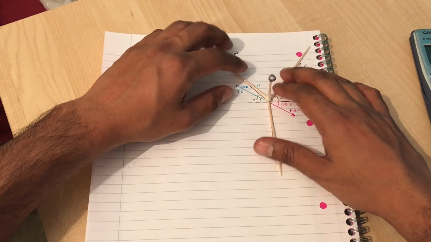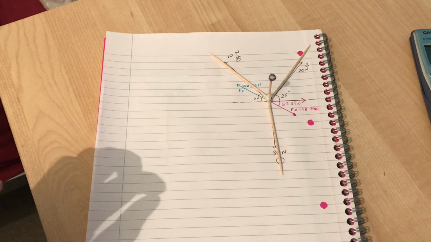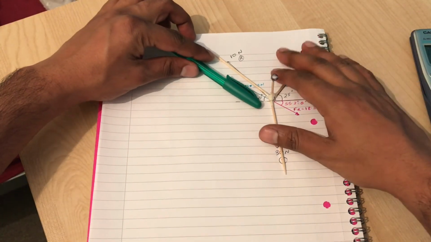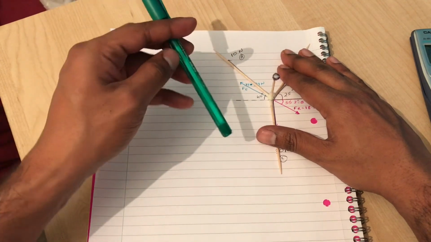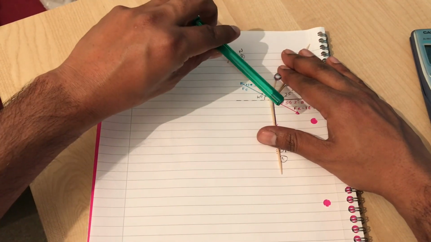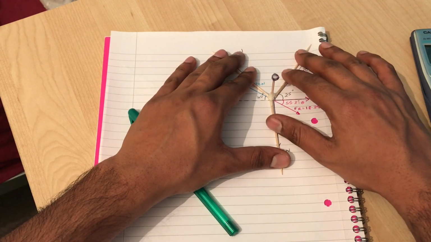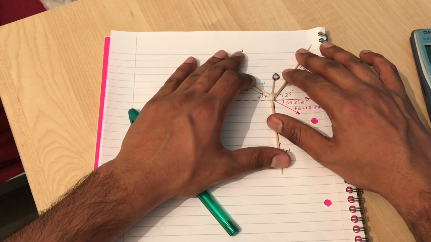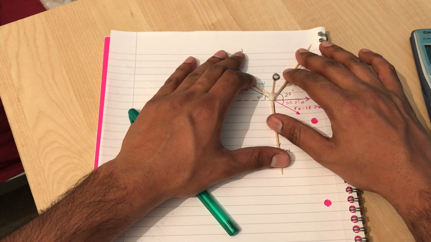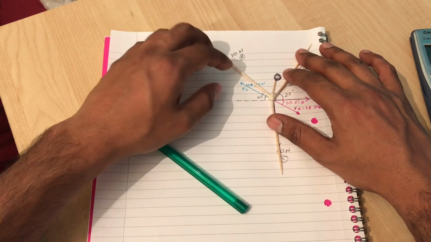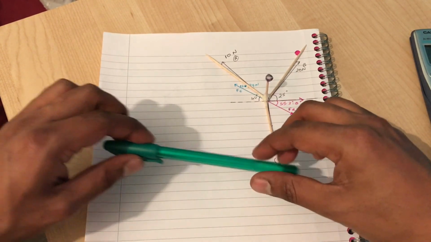And hence, when I apply a force of 18.39 Newton going in that direction, Jason over here will not move anywhere. He's going to be standing stationary over there. That is the meaning of the equilibrant force.